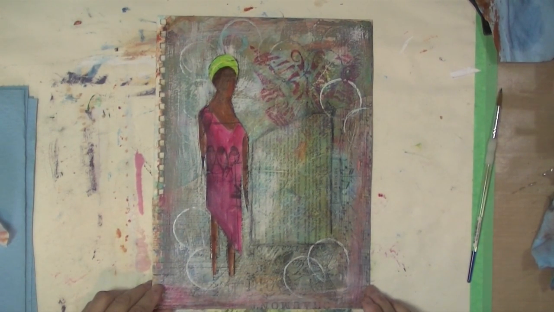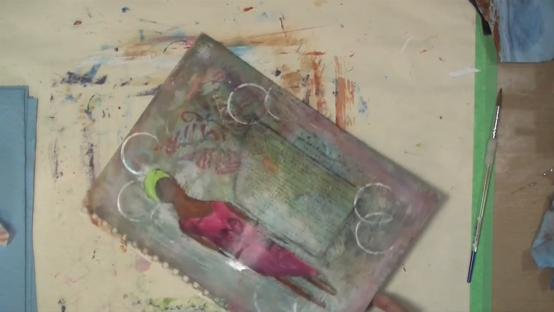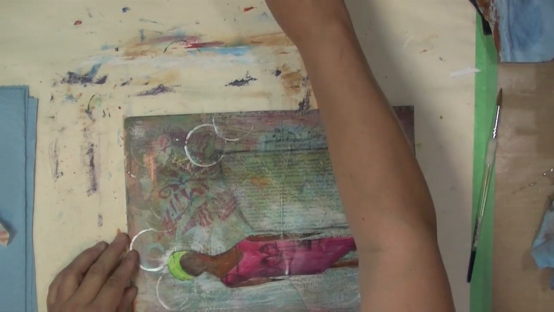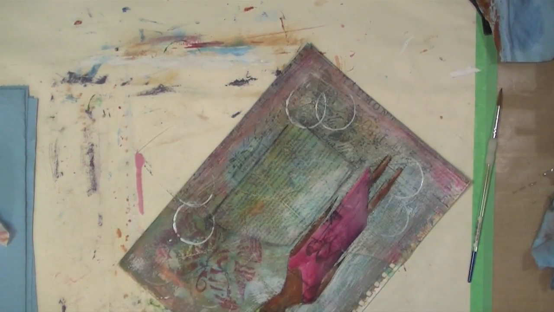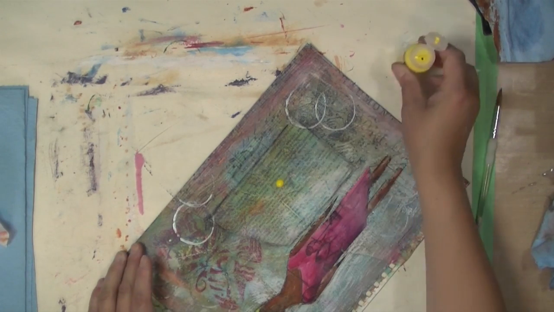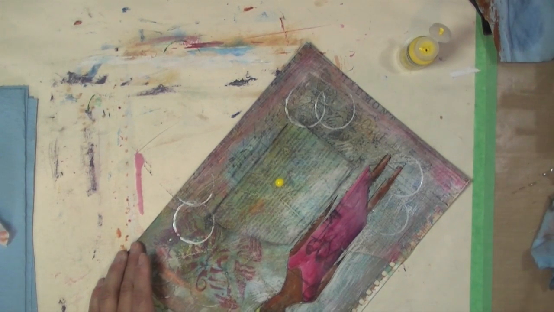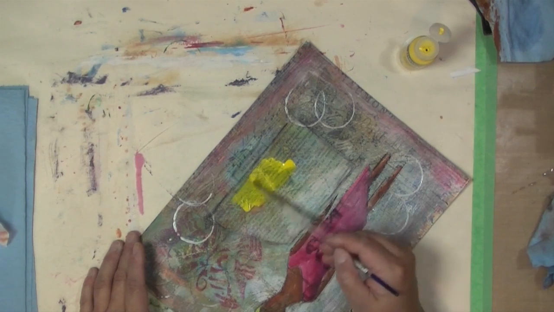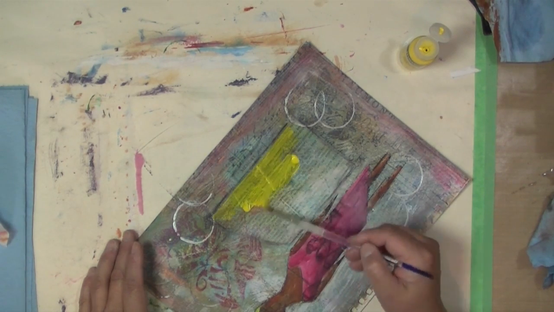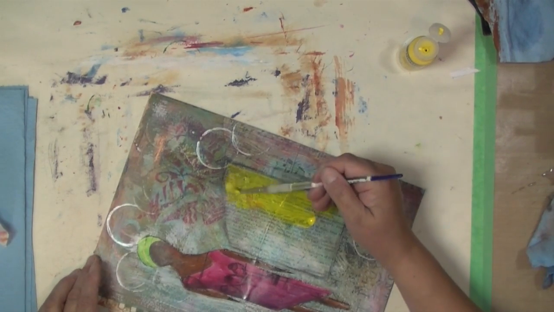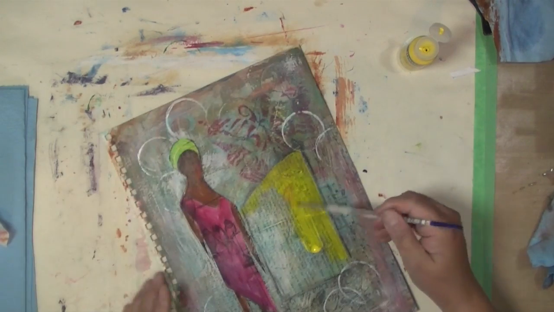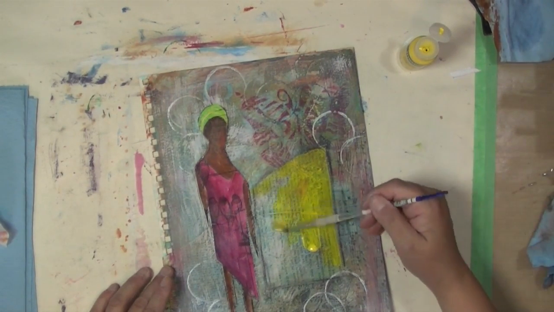I want to highlight that even more. So let's do it with yellow, pure yellow. And we're going to wipe some of this back, so don't worry. That's why I'm grabbing water.